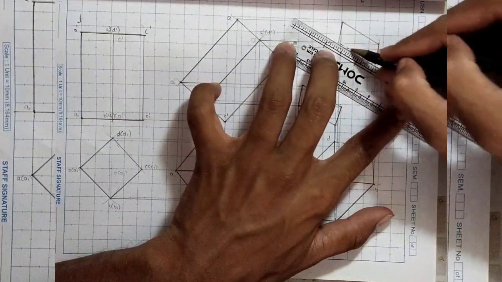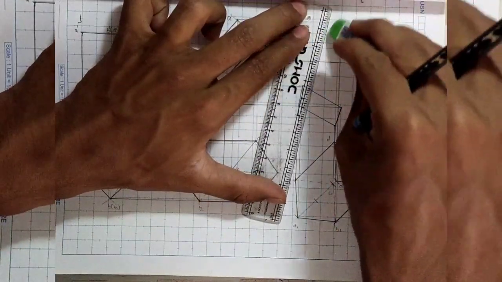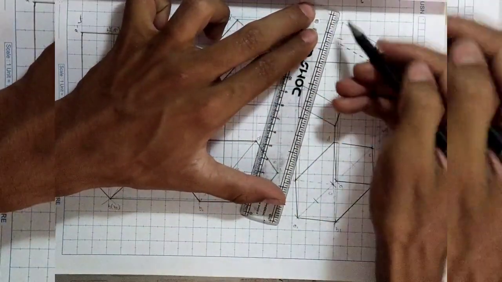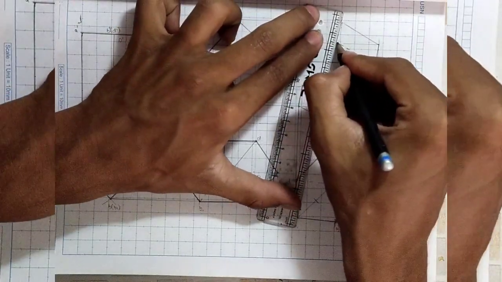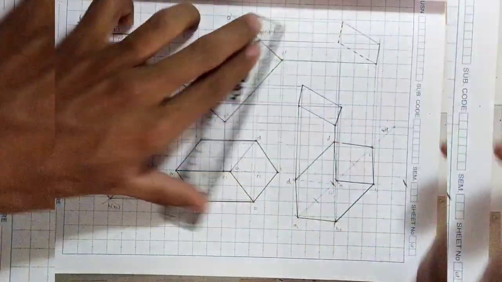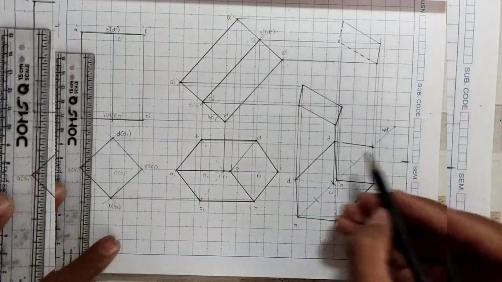So this thing is like this, even this. So now see here, from here to here. So now let me just name it here.